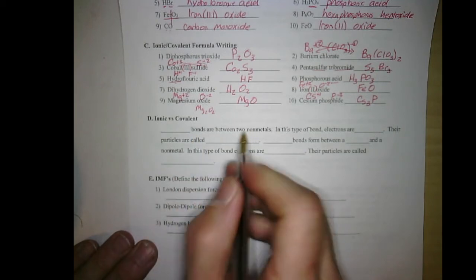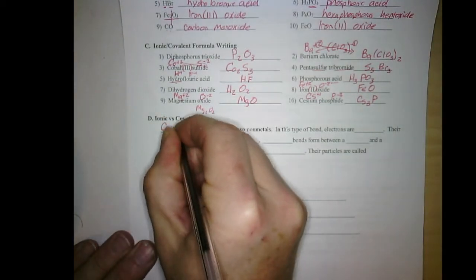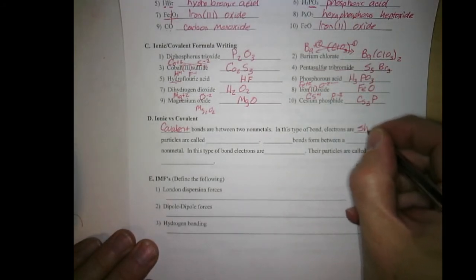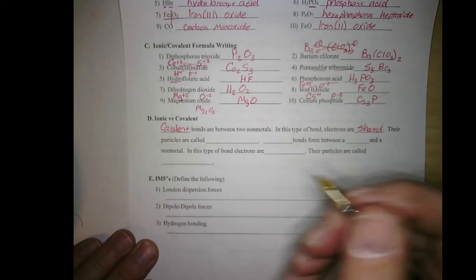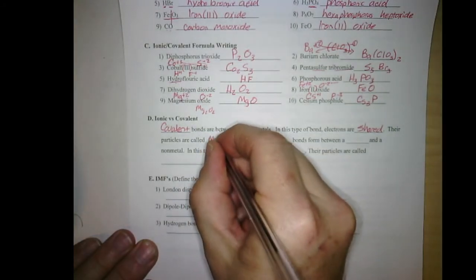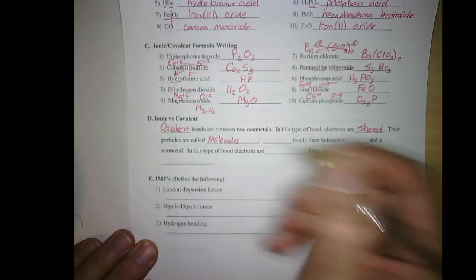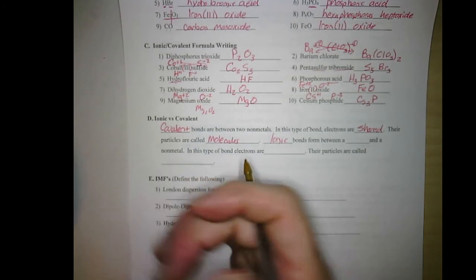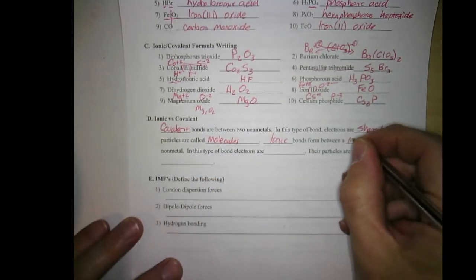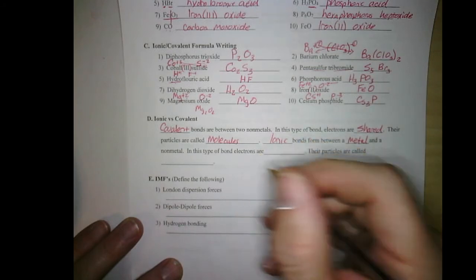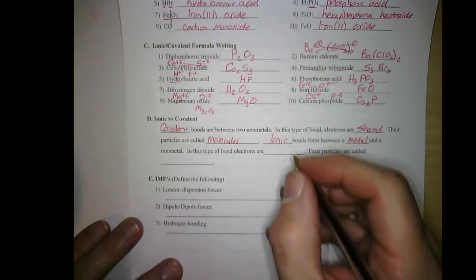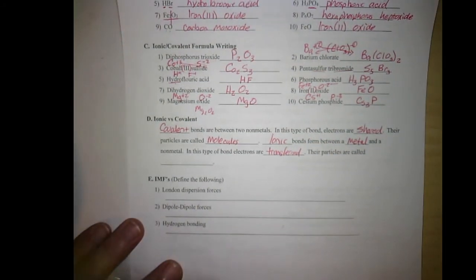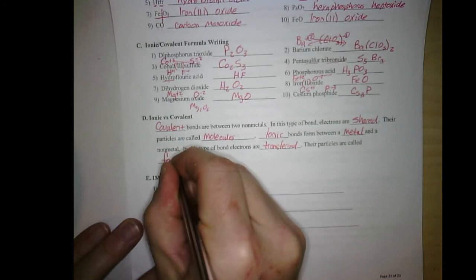Okay, the bond between 2 nonmetals, that's covalent. In this type of bond, electrons are shared. Their particles are called molecules. Ionic bonds are formed between a metal and a nonmetal. In this type of bond, electrons are transferred. Their particles are formula units.